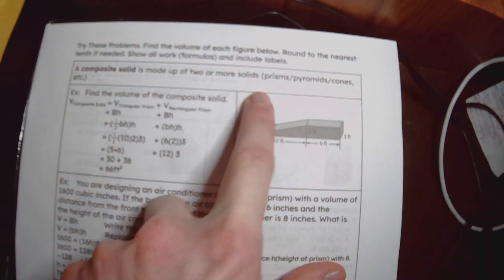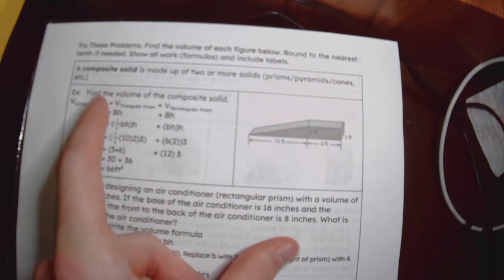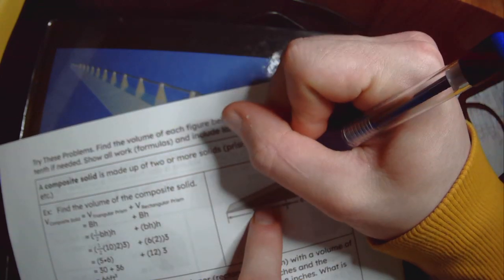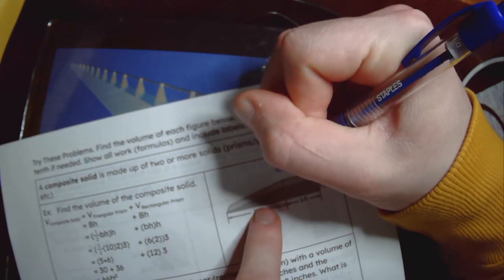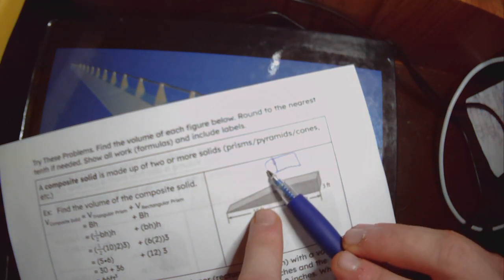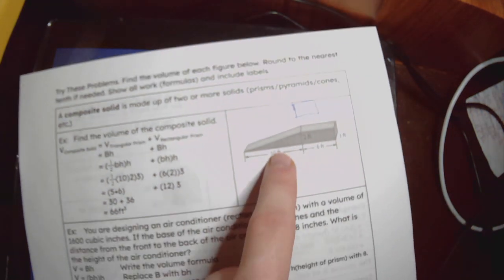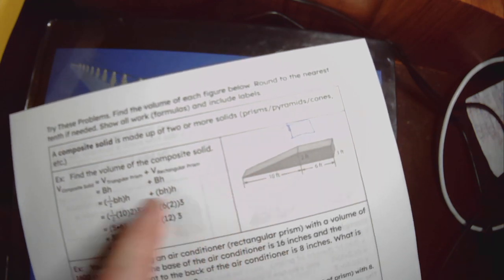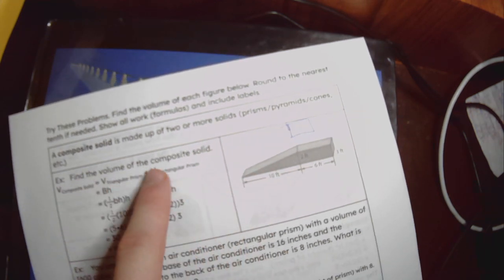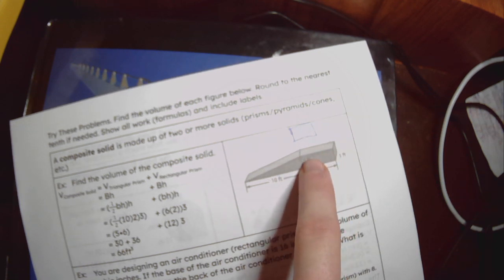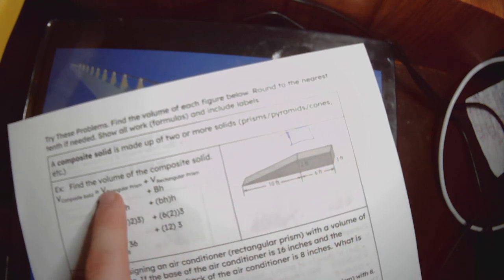the next one is a composite solid, which is made up of 2 or more solids: prisms, pyramids, cones, etc. So we talked about the area of composite figures. We talked about how to find the area of things that looked like this, right? I'd find the area of this shape and add the area of this shape. Well, it's the same idea here, except we're now dealing with 3D objects and we're dealing with volume. So finding the volume of the composite solid, I would find the volume of the rectangular prism and add the volume of the triangular prism.